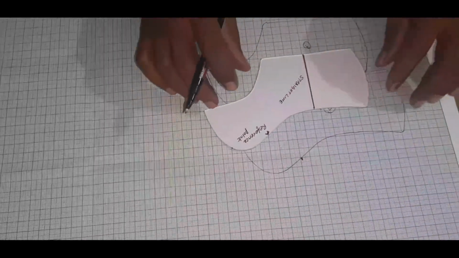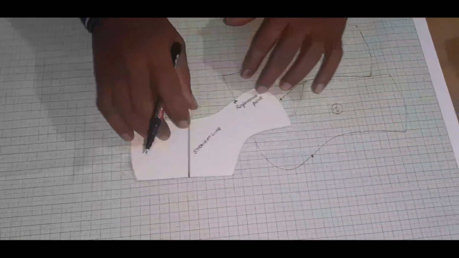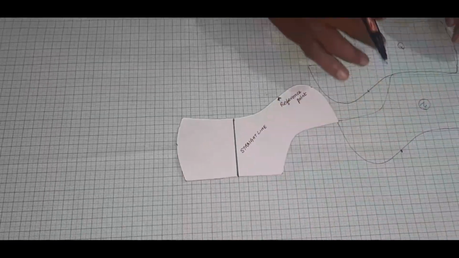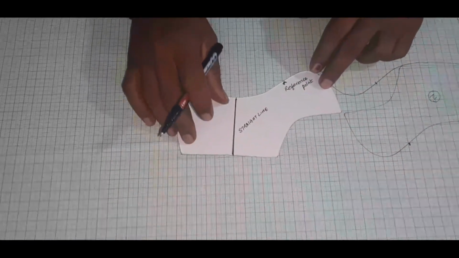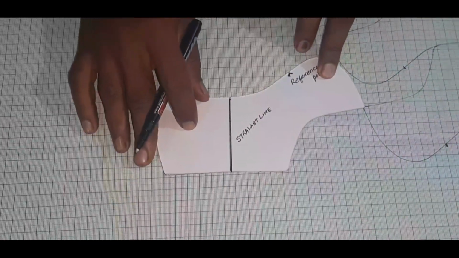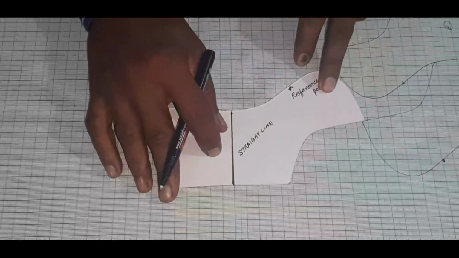In the 0 degree method, what we should do is rotate the third pattern. Just rotate the pattern, and the third pattern should touch the first and second pattern. So here it is touching the first and second pattern and keeping the line straight. This pattern line should match with the graph paper line.